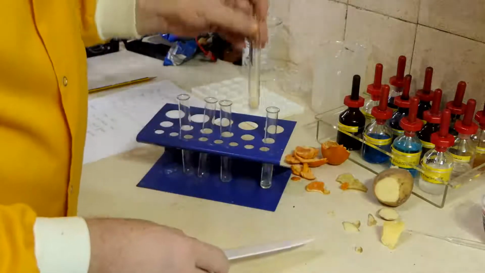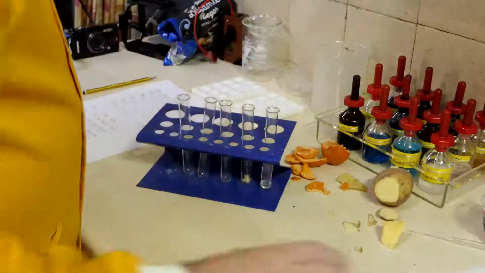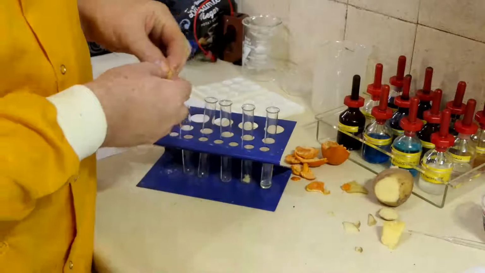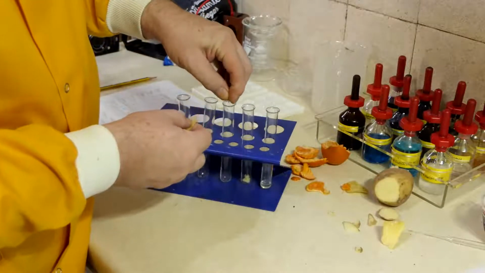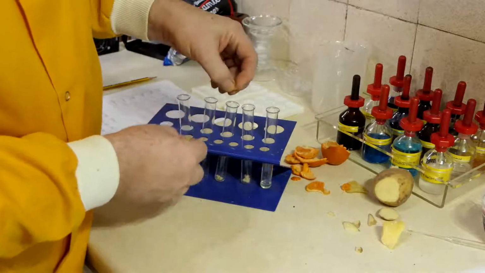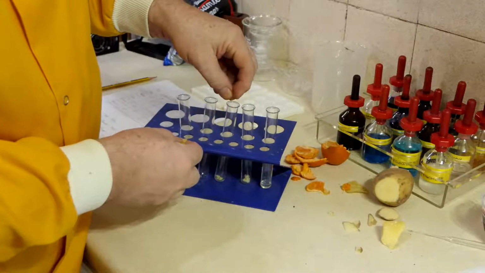Well, we'll see. My next one is my crisp. Now, I can see this isn't going to dissolve terribly well, but we'll put some tiny bits of crisp in there.